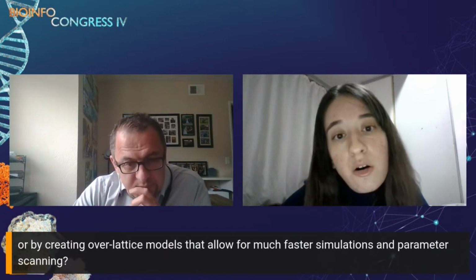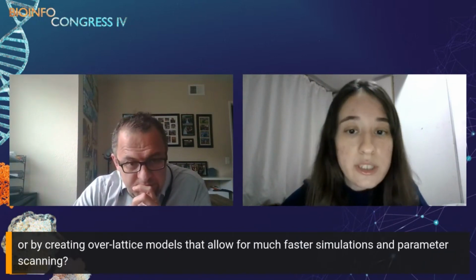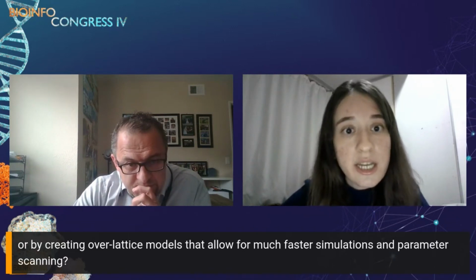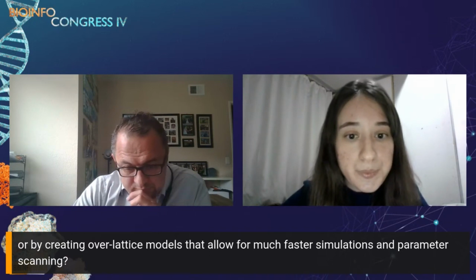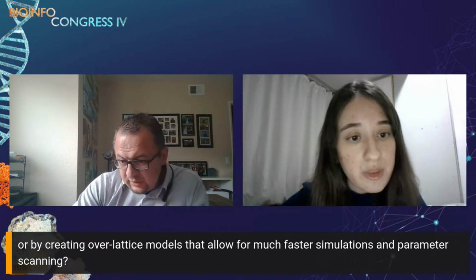Moving on to the next question. It is crucial to improve the computational performance of 3D modeling methods in understanding the genome structure-function relationship. Could we achieve this goal by developing highly parallel code that scales well across several CPUs or GPUs, or by creating lattice models that allow for much faster simulations and parameter scanning? Yeah, so yes, the answer is yes to this.